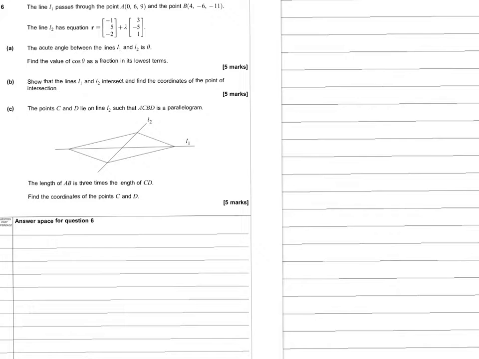Question 6c. The points C and D lie on the line L2, such that ABCD is a parallelogram. We know that this is the point of intersection. We'll call it P, which we found up here. So P is (2, 0, -1).